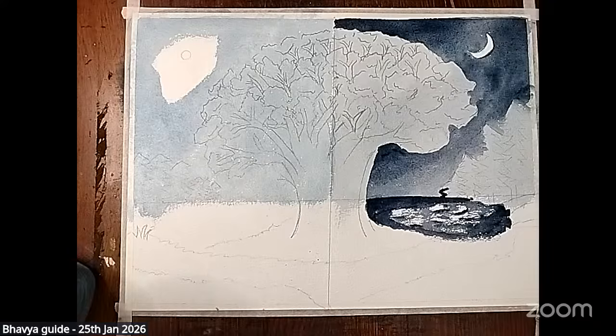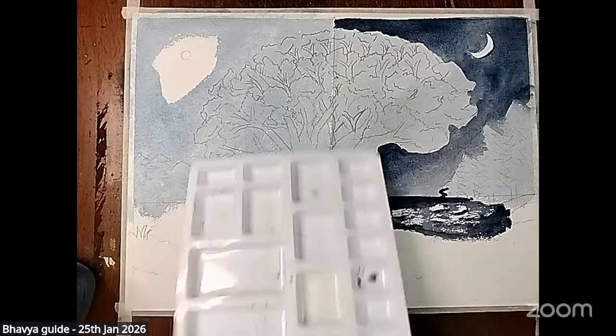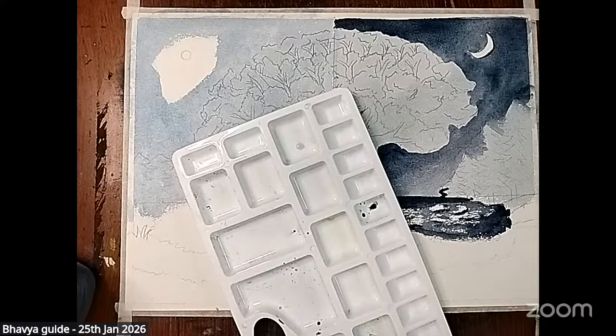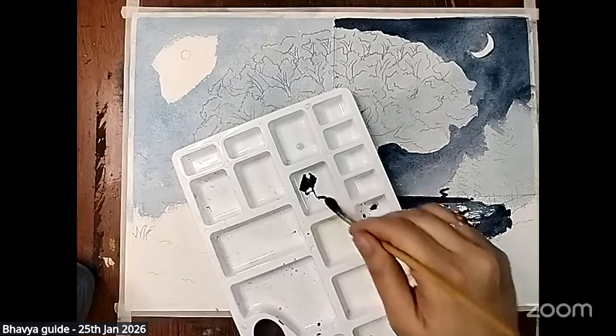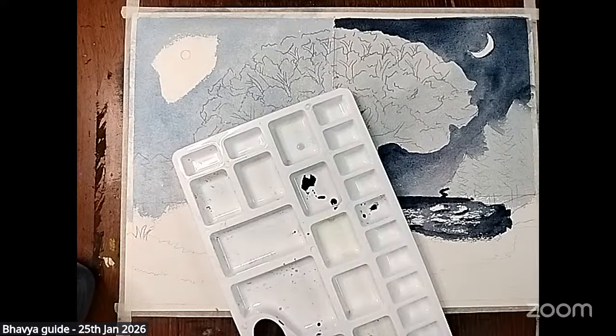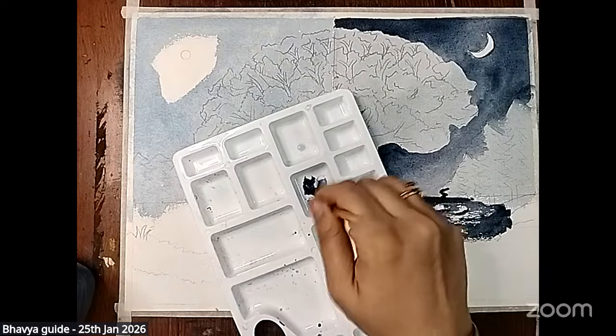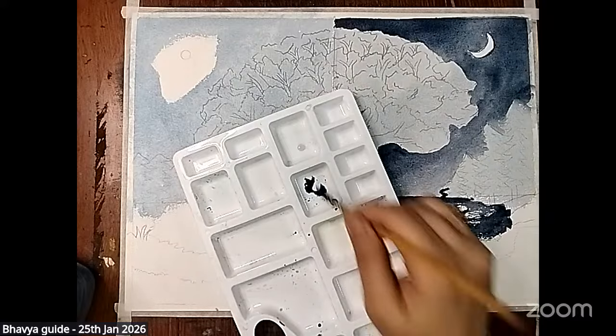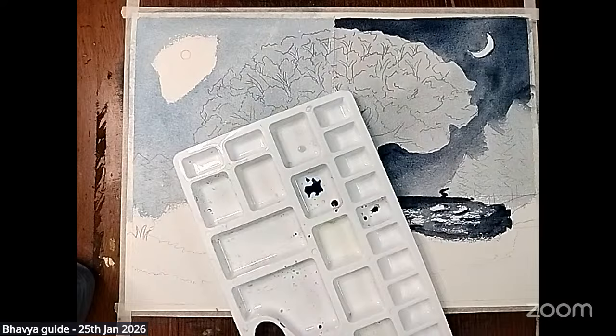Okay, completed now. Now, I'll take the color mixing plate. Here, I'll take Payne's gray and a little bit of blue. I'll mix ultramarine blue.